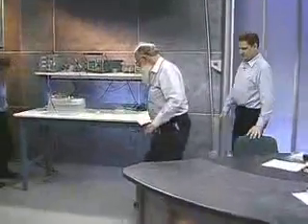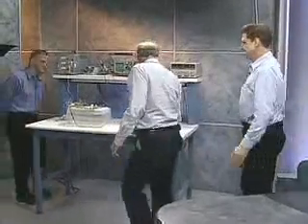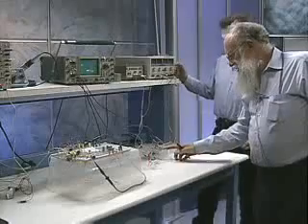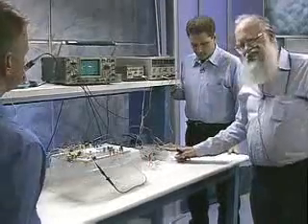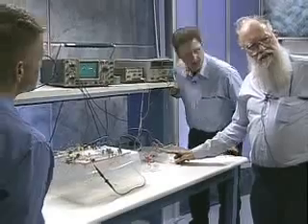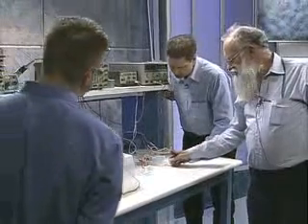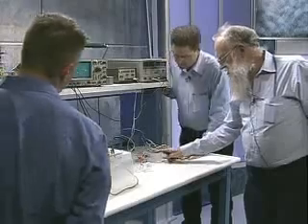And I kick that aside. No problem. Now, over here on the right, we have a basic linear amplifier. Well, it's almost linear, isn't it? It's an audio amp. It's an audio amplifier. It's an LM3876.